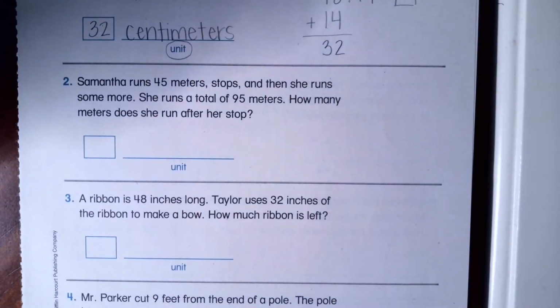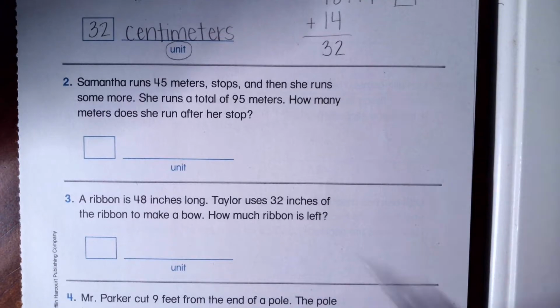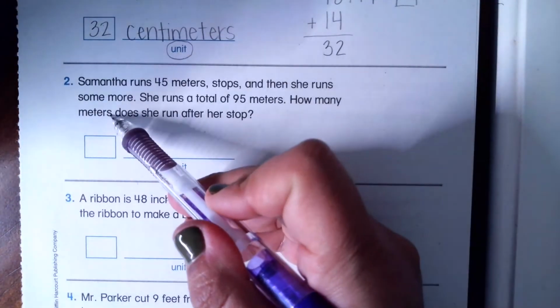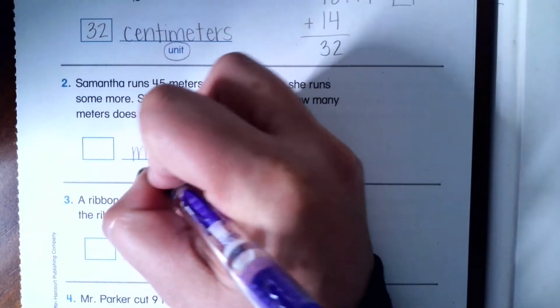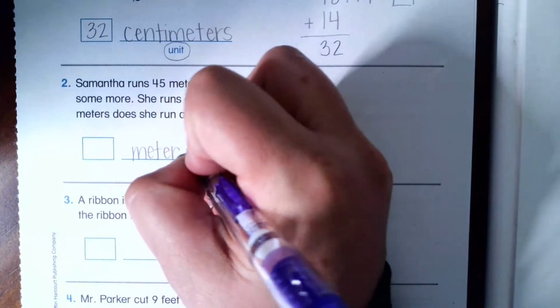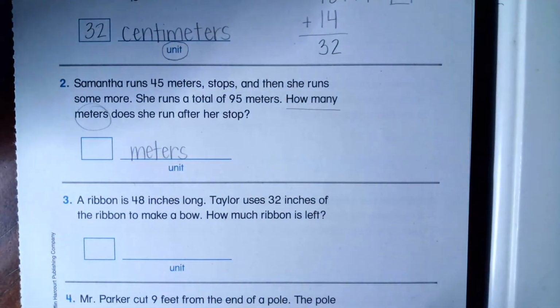All right, the next one says Samantha runs 45 meters, stops, and then she runs some more. She runs a total of 95 meters. How many meters does she run after her stop? So again, we are dealing with the unit of measurement called meters. I'm just going to write that down here. Here's my how many. Next word is meters.